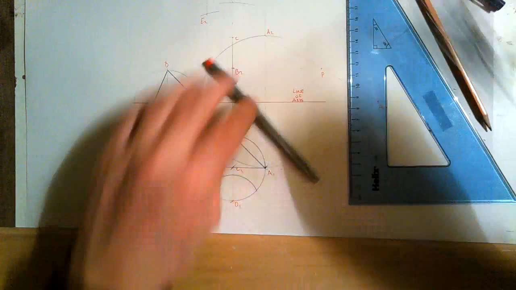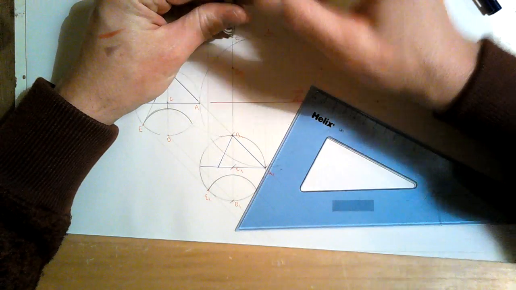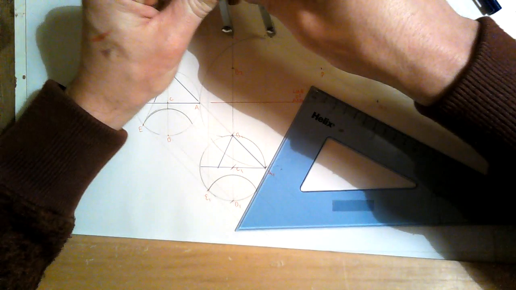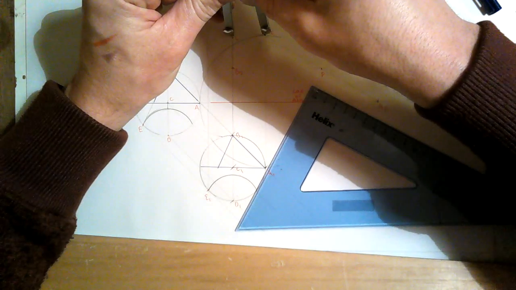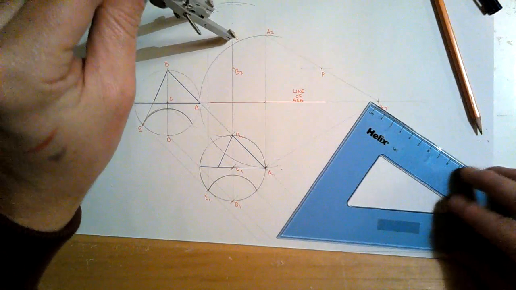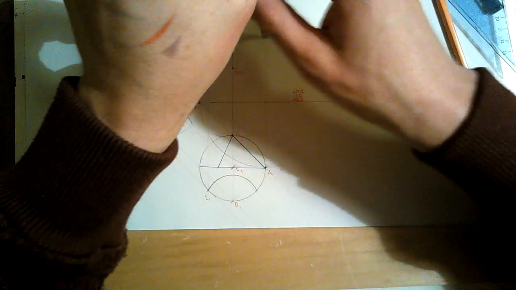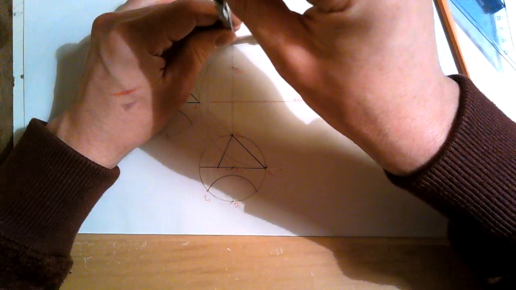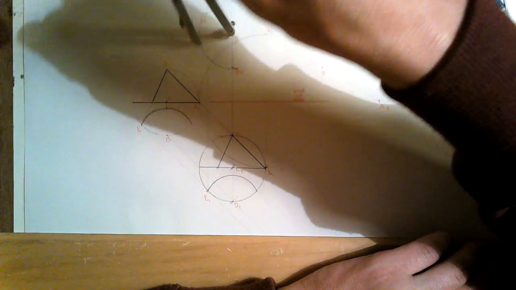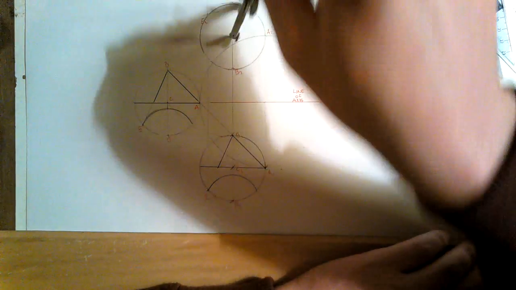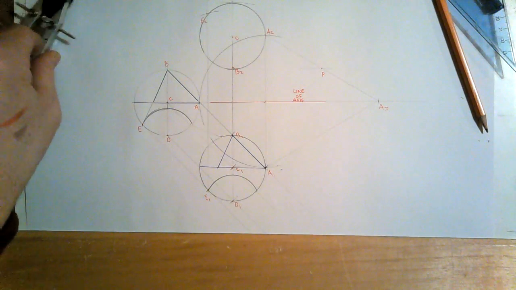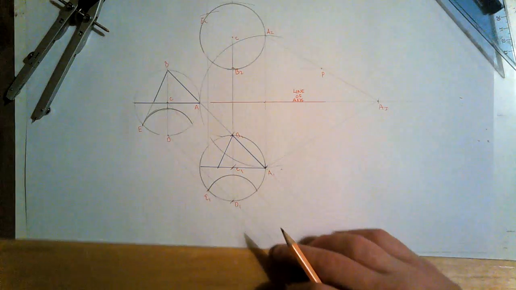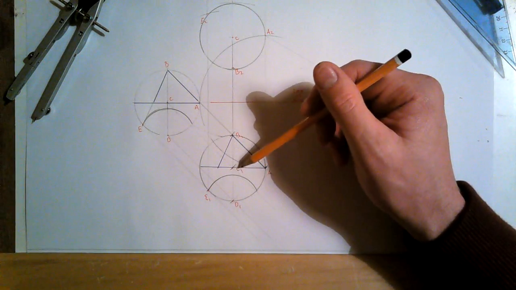Okay, so once again we can set our compass at radius 30, or we can put it on C, which is the center point, and put it over to A. Now we have our points, but what's happened here?